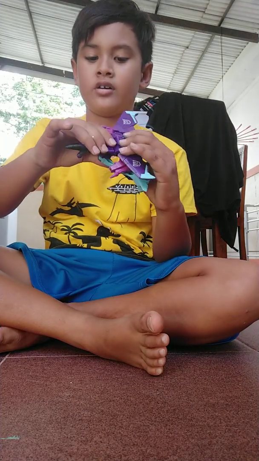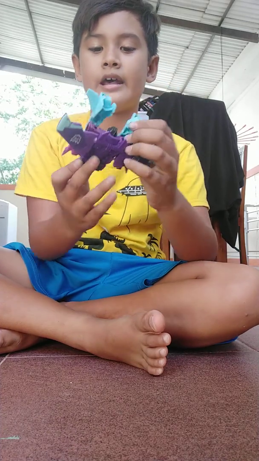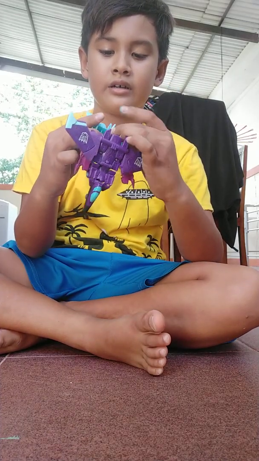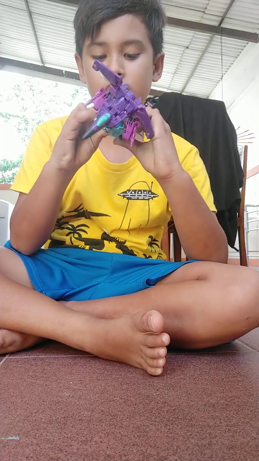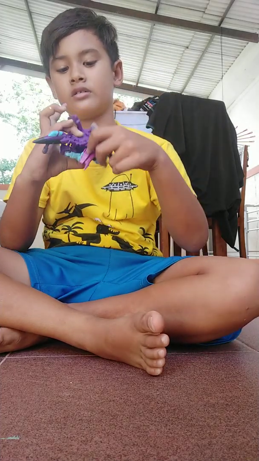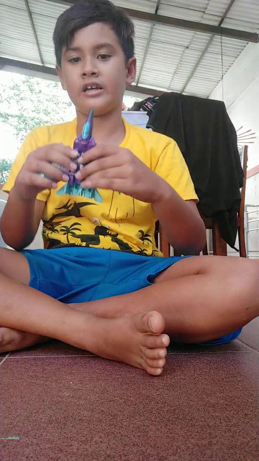You have to make these thingies go out and make it, and then you have to make the legs clip like that, and then you make it go in just like that, make it clip.